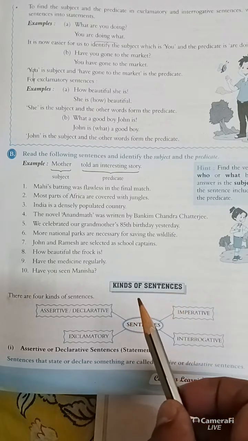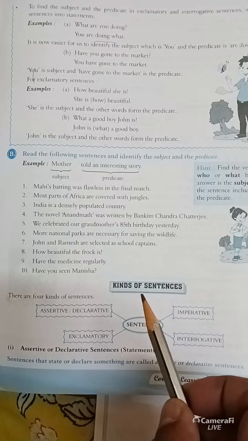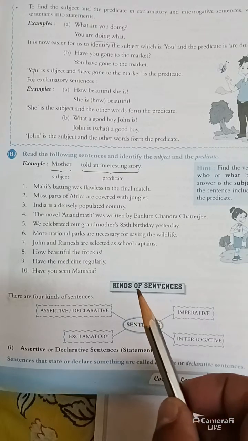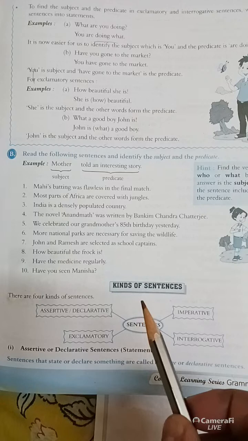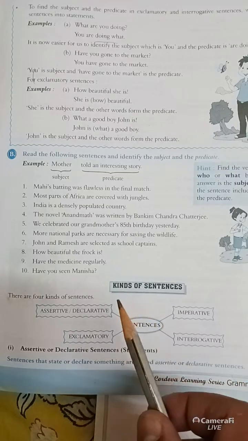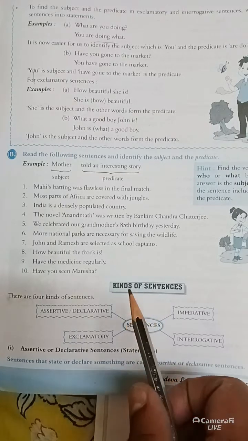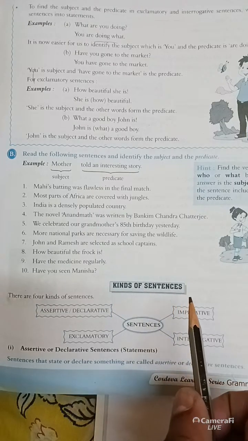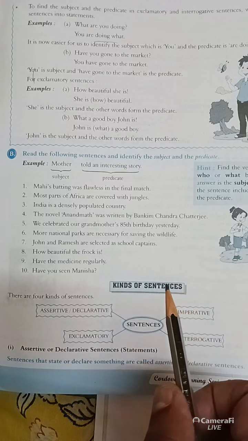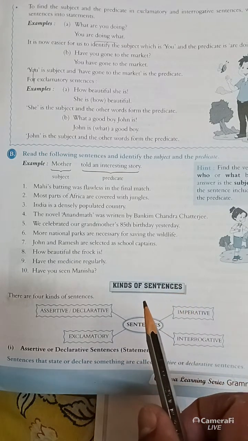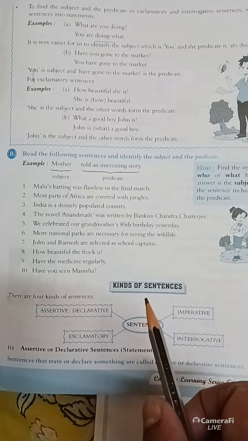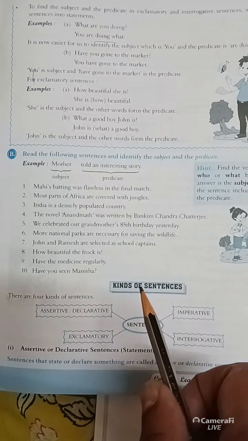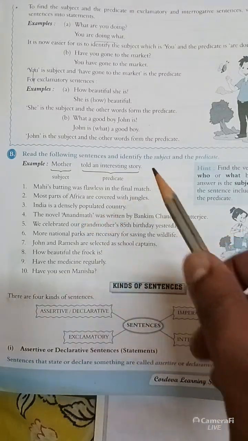Good morning, students. Today, in the class 7 English grammar class, we are going to start another part of sentence, which is known as kinds of sentences. In the previous class, we read about the parts of sentences, which contain a subject and a predicate.